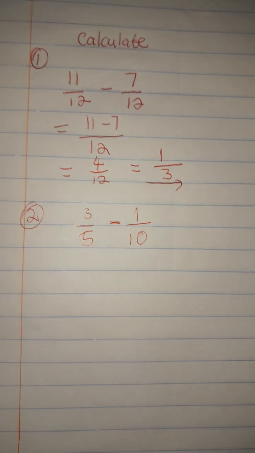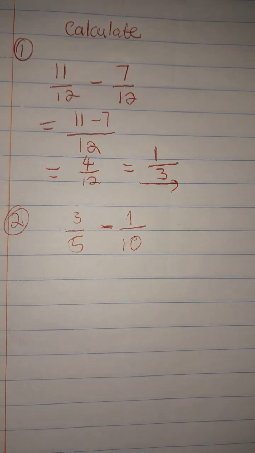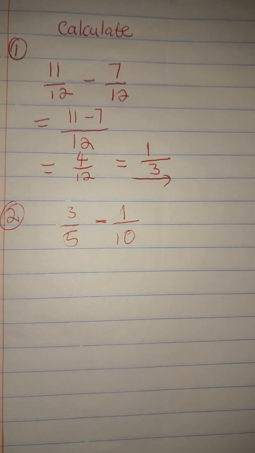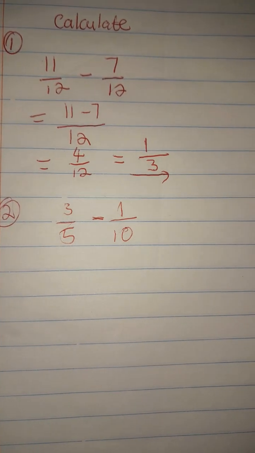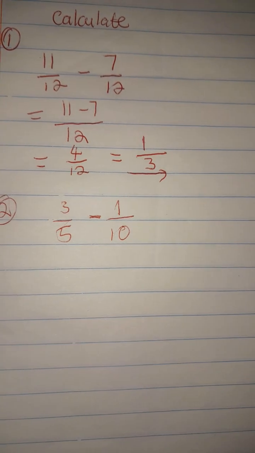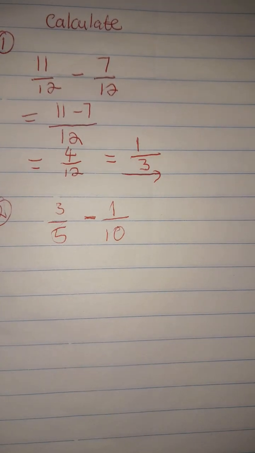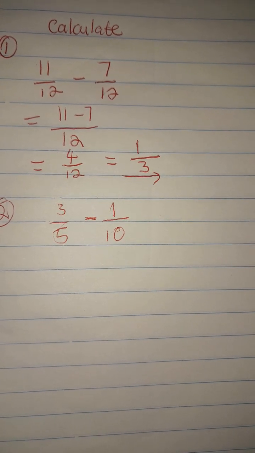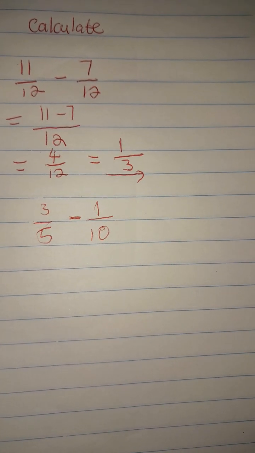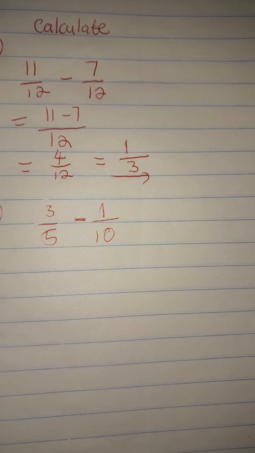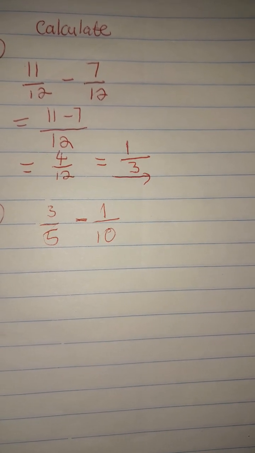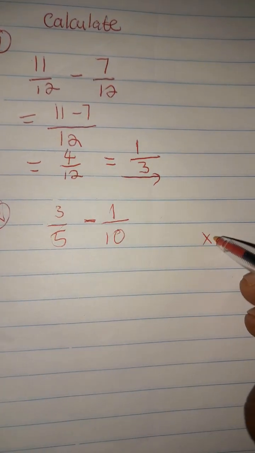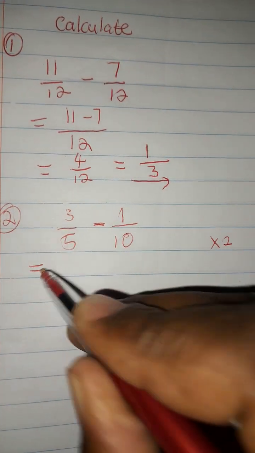Then let's go to the second question. First things first, guys, you think. Thinking is a process, and it's very important to think first. We can see that this is a fraction with different denominators. So what we could do is make the denominators the same. How do we do that? We can multiply the first fraction by 2.